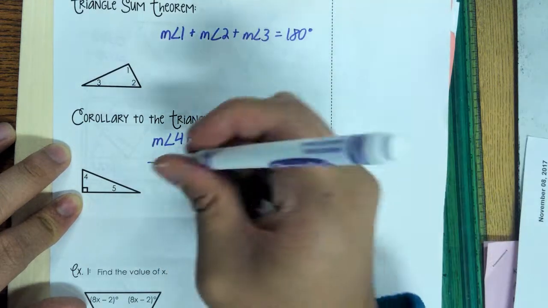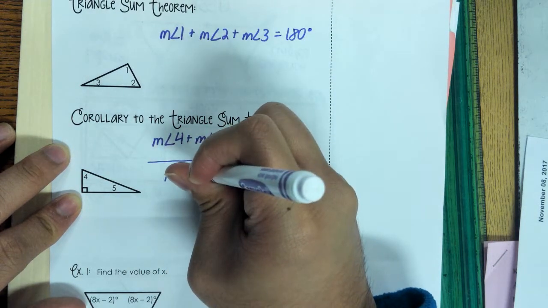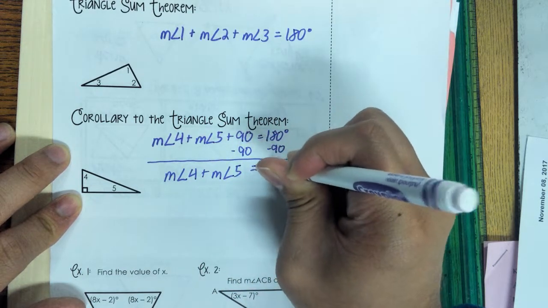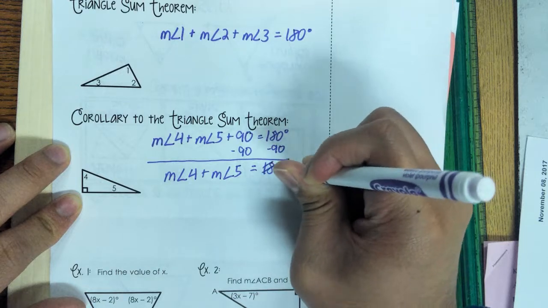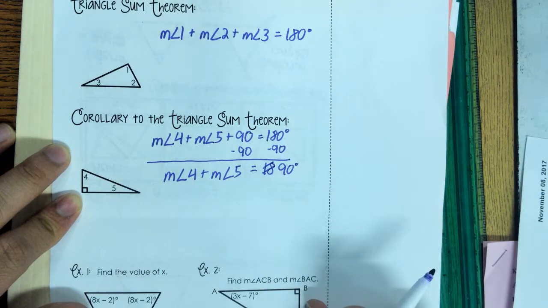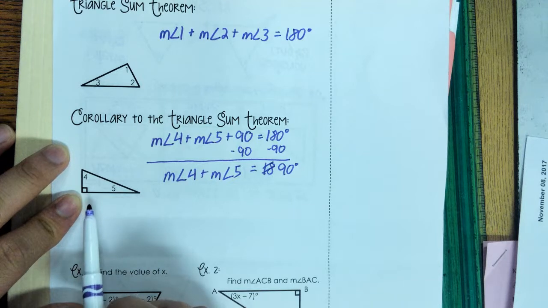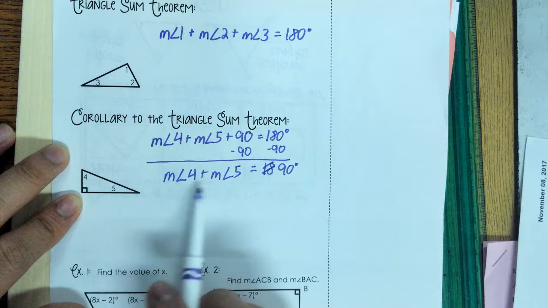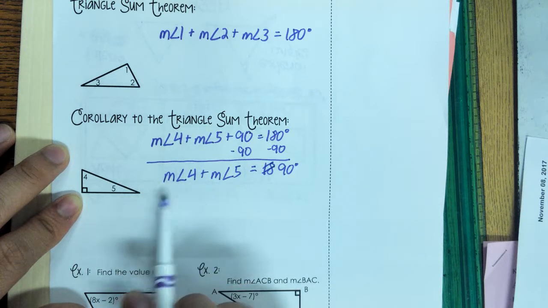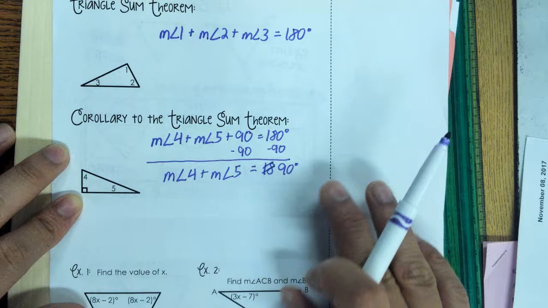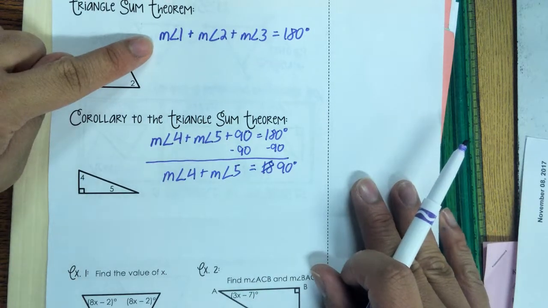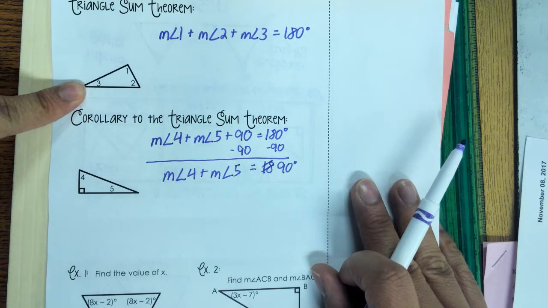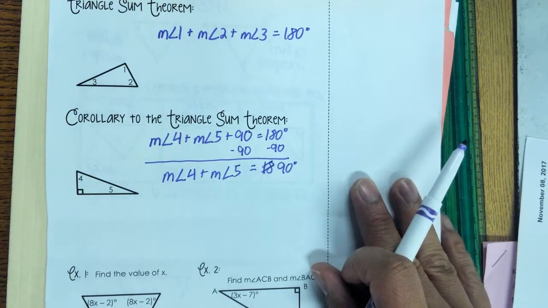I am left with measure of angle 4 plus measure of angle 5 equals 90 degrees. So the corollary tells me, if I have a right triangle, meaning one of my three angles is 90 degrees, then the sum of the two remaining angles is 90 degrees. Personally, I prefer using the triangle sum theorem because this always works, whether you have a right triangle or you don't.